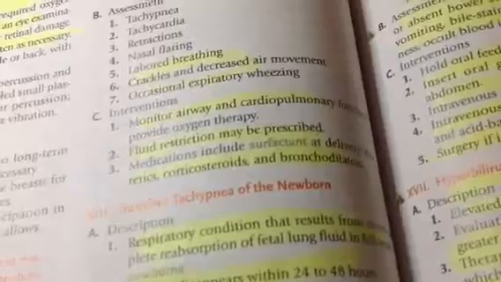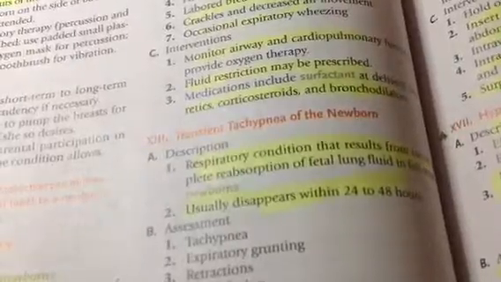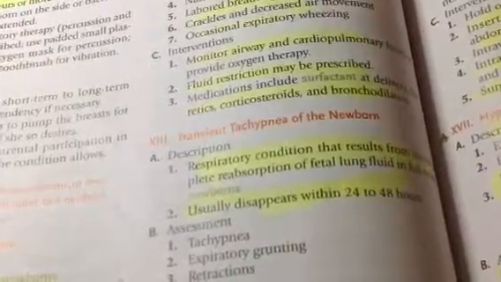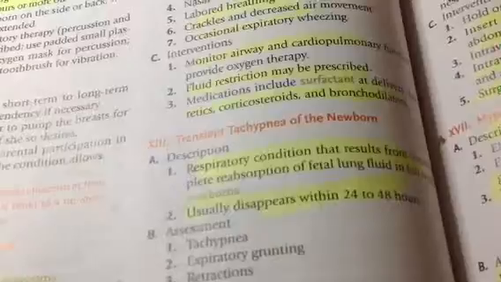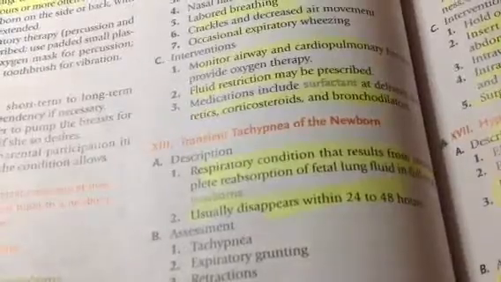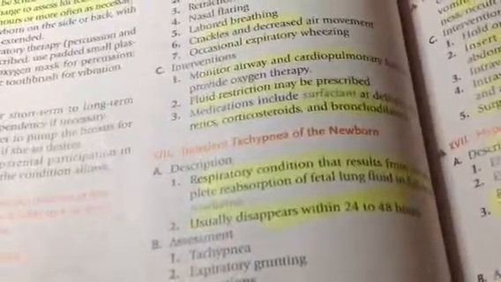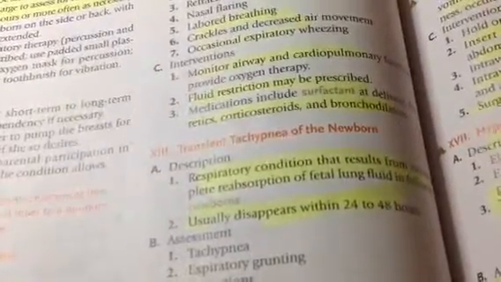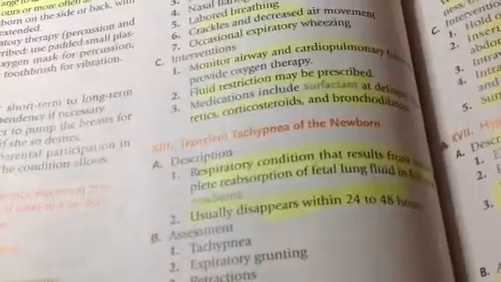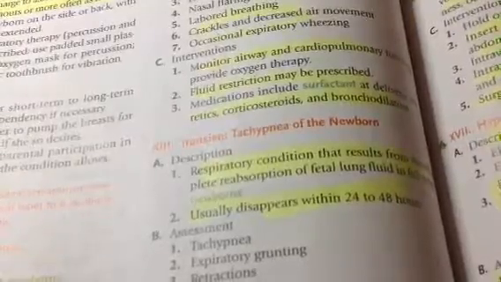Assessment for bronchopulmonary dysplasia: tachypnea, tachycardia, retractions, nasal flaring, labored breathing, crackles and decreased air movement, occasional expiratory wheezing. Remember, bronchopulmonary dysplasia has occasional expiratory wheezing. Intervention for bronchopulmonary dysplasia: monitor airway and cardiopulmonary function, provide oxygen therapy. Fluid restriction may be prescribed. Medications include surfactant at delivery, diuretics, corticosteroids, and bronchodilators.